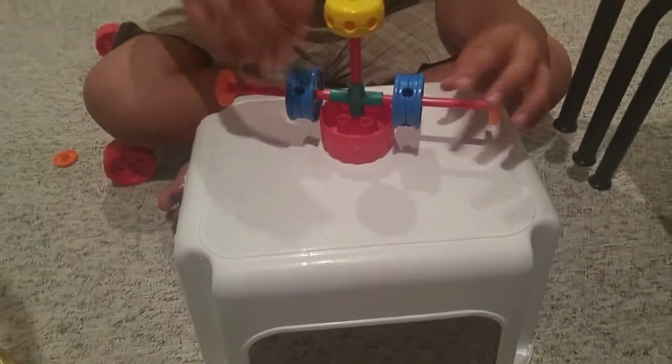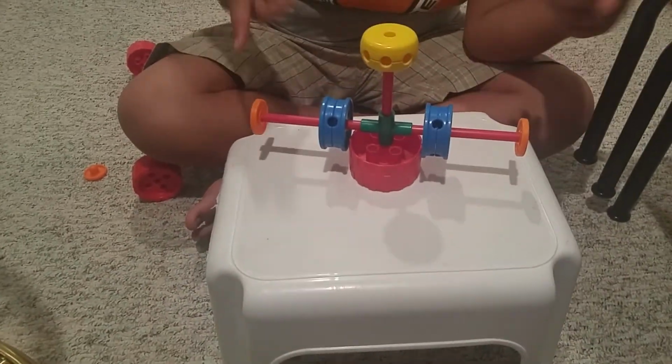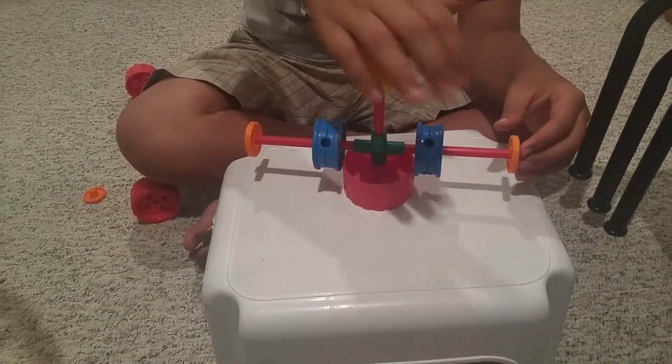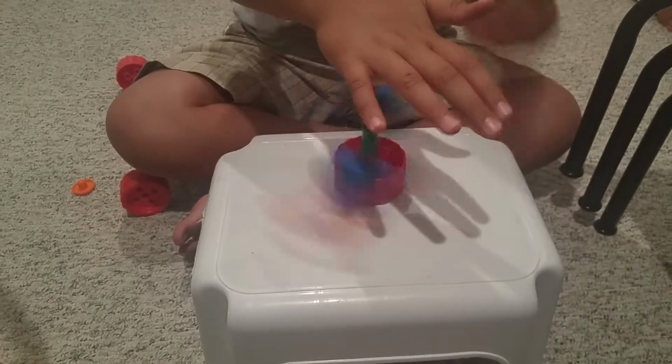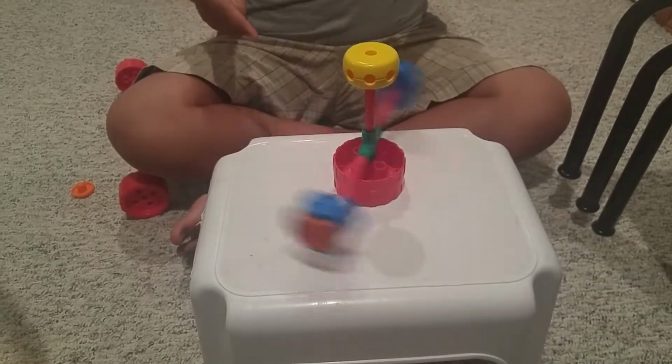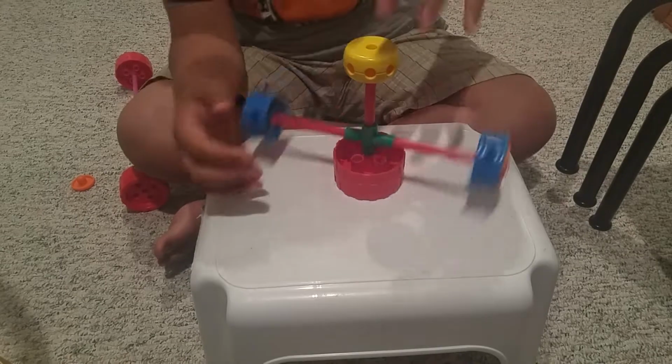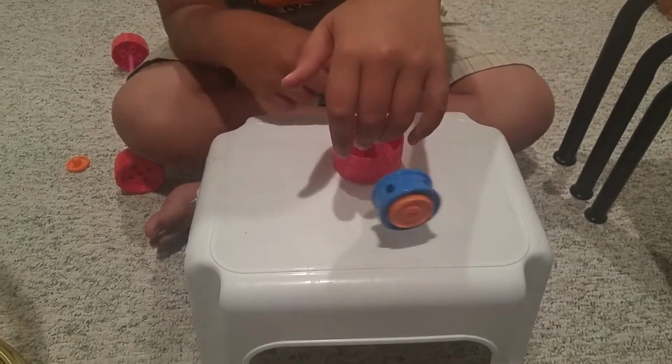And I'm going to start off in the middle, and then I'm going to spin it as fast as I can and see what happens. See, they almost instantly hit the outside. And that is centrifugal force.